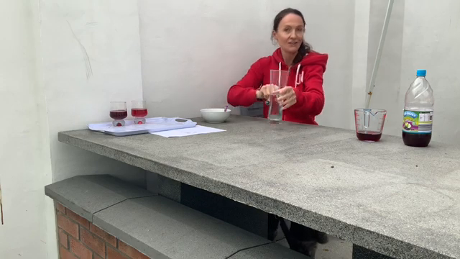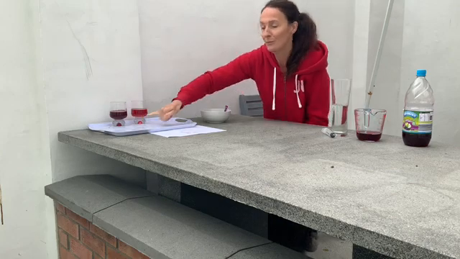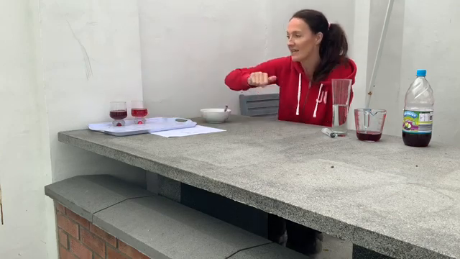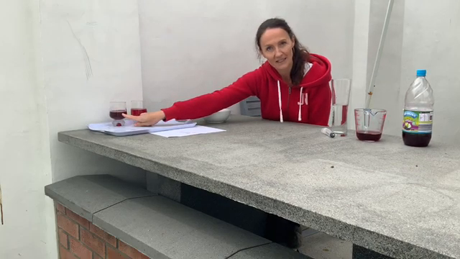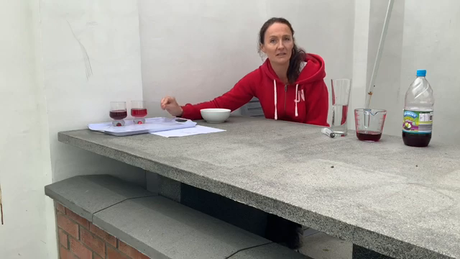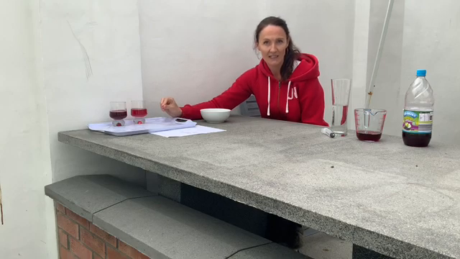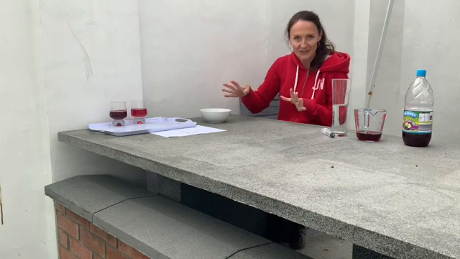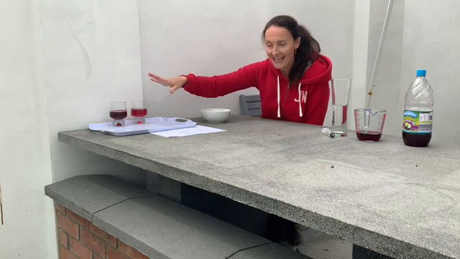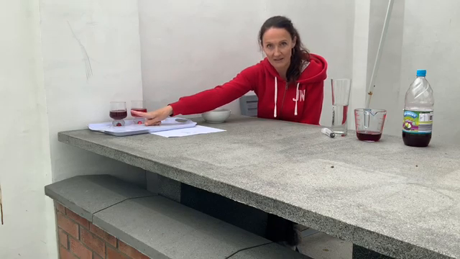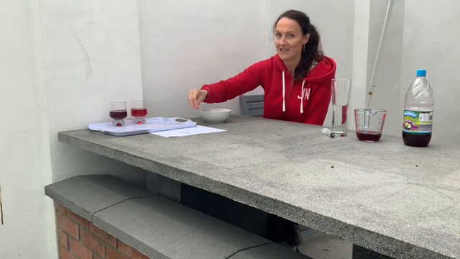Okay, so now we have equal volumes in each glass, 100 mils in each glass, but we can see that the intensity of colour is much greater in this one and much lesser in the one that was diluted by the addition of water. So now we think about being tiny particle sized and jumping into these glasses and having a swim around. Again, in both mixtures, you're mostly going to bump into water molecules. But in this one that hasn't been diluted, you're more likely to bump into a purple pigment particle.